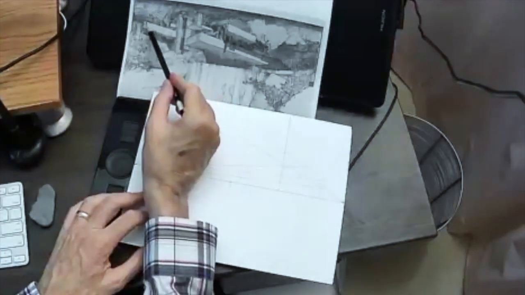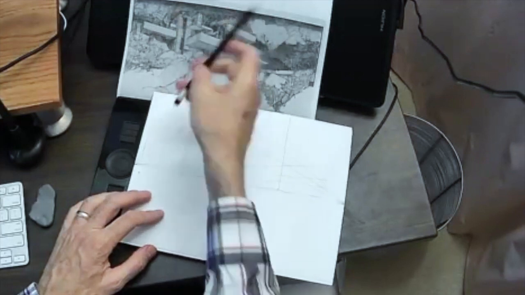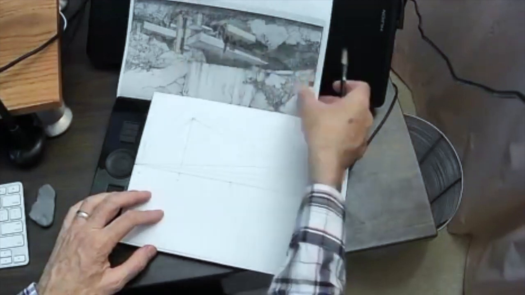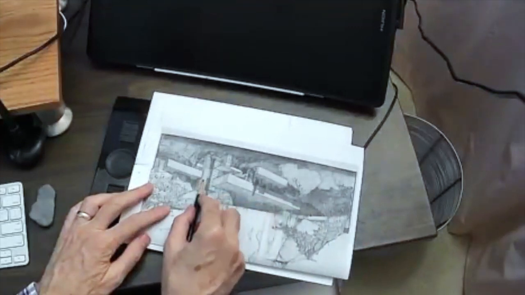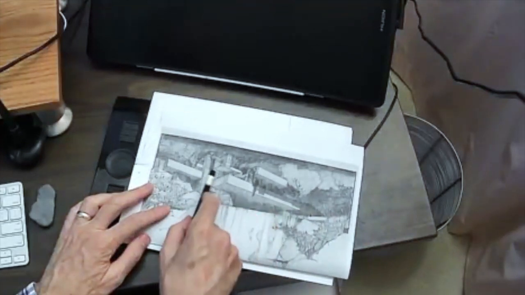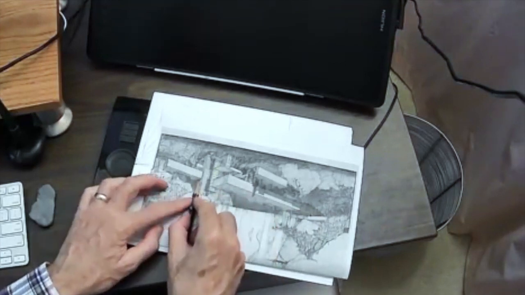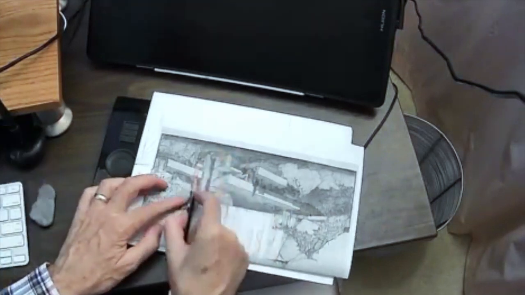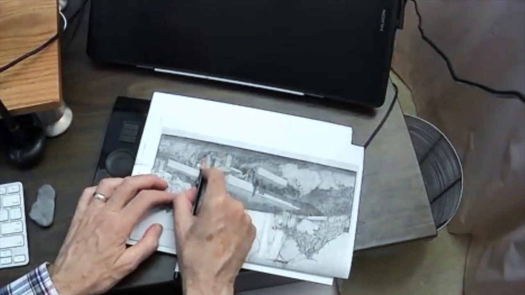Where does this block fall within this distance from here to here? Well, I can measure it. I think we'll just go with this tool is fine. My fingernail, I go from here to here and then up again. It's almost dead center on it. So I'll go with that.